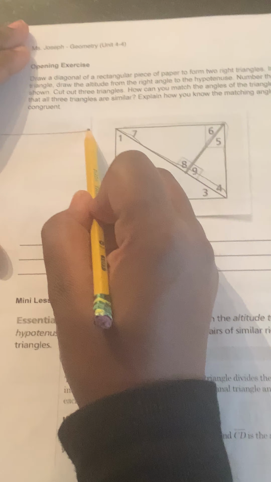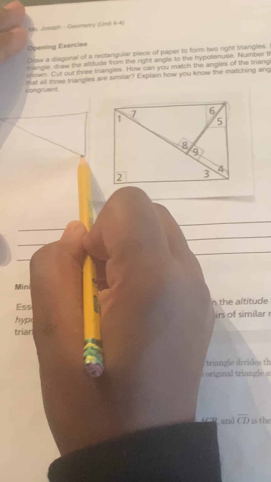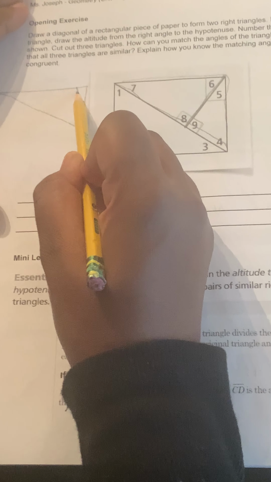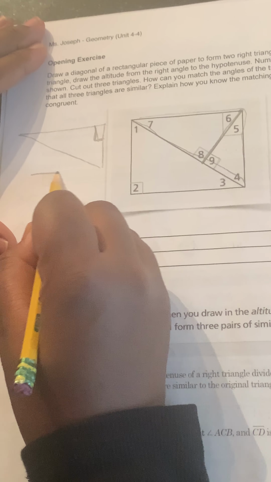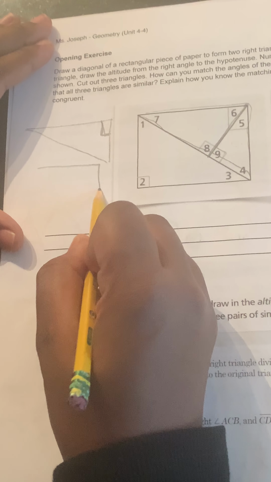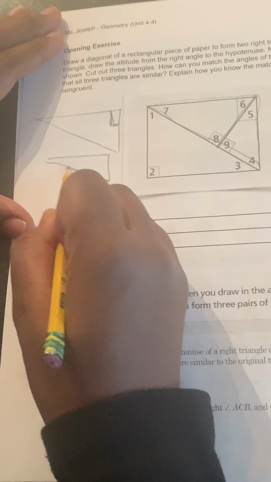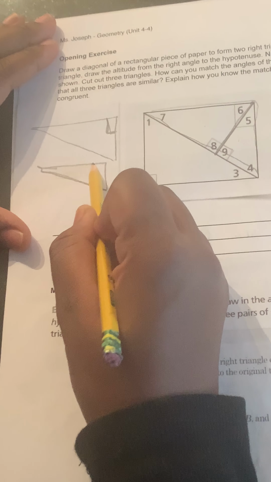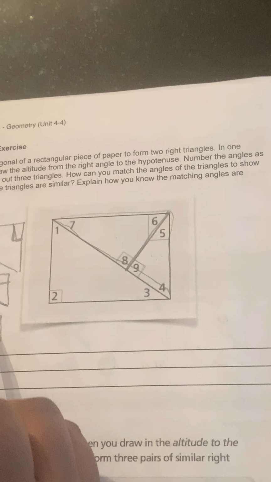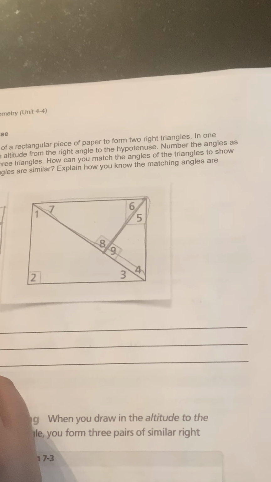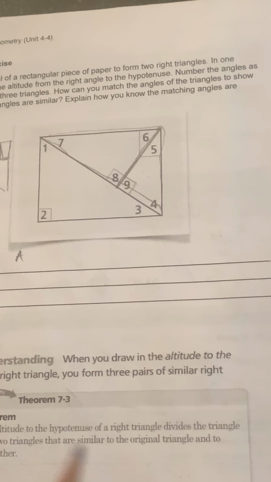So this is my much bigger triangle here. That's my much bigger. This is the medium sized triangle. And this is going to be the smaller triangle. All 3 of them have the right angle in common, so that makes one angle.